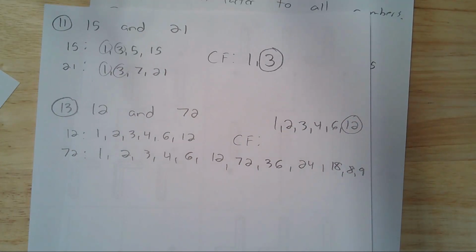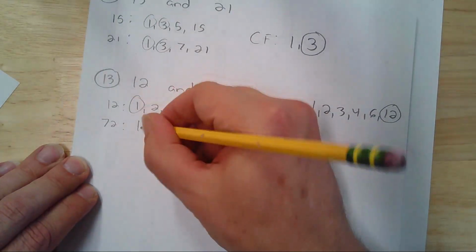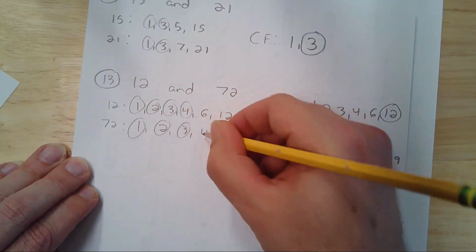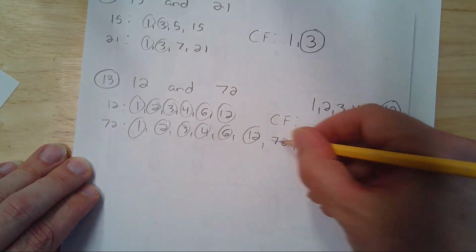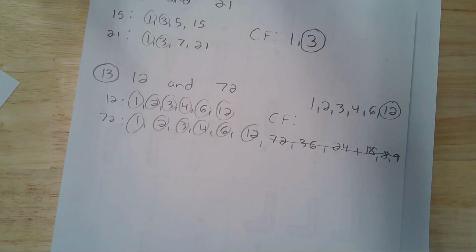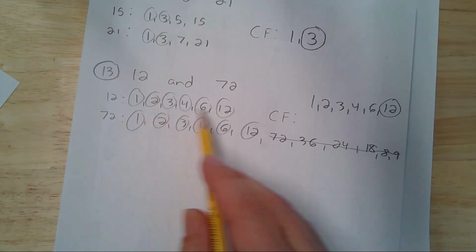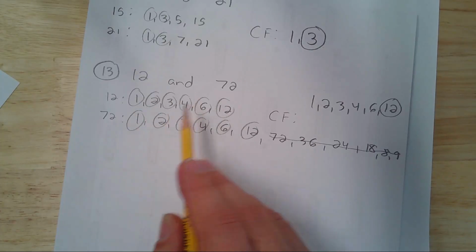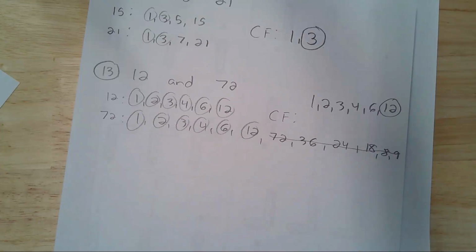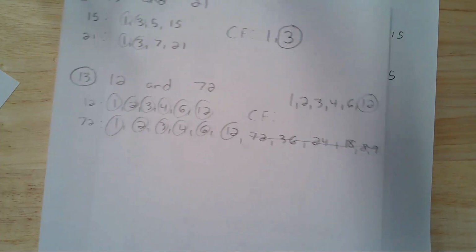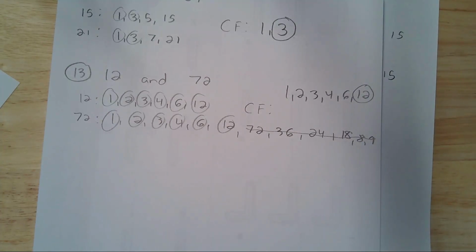Wait, what? 12 is the largest number that divides into both 12 and 72. But what about 72? That doesn't divide into 12. What matches on both? These are the matches. These are not matches. They are not common factors. Common factors are factors that are common to both numbers. Right? So none of these divide into 12. But all these numbers, 12 divided by 1, 12 divided by 2, and so on, divide both. So the biggest number, that's what I'm asking. That's what the greatest common factor is. What is the biggest number I can divide into these two numbers?